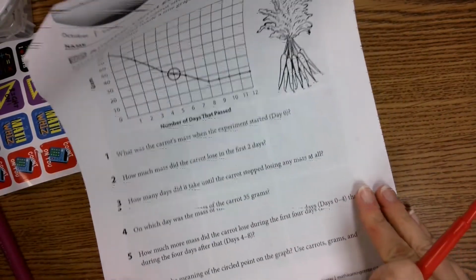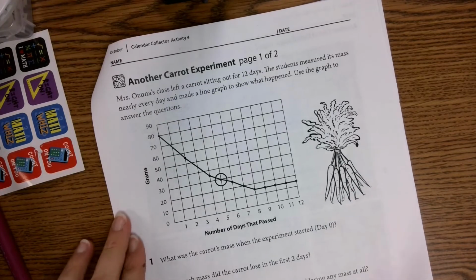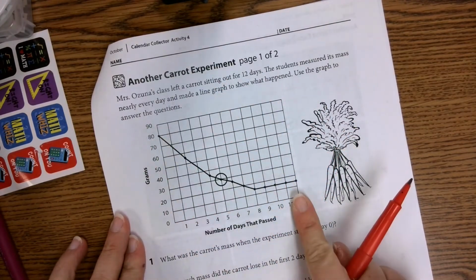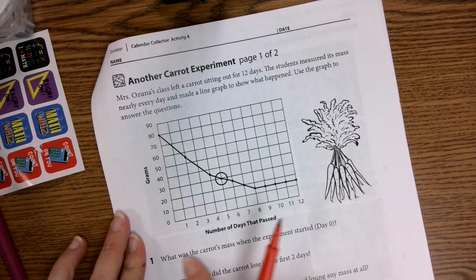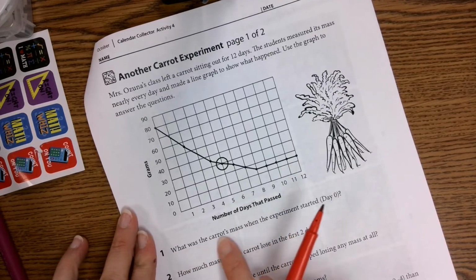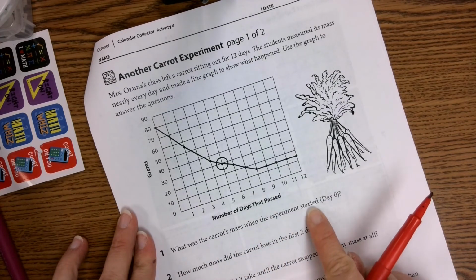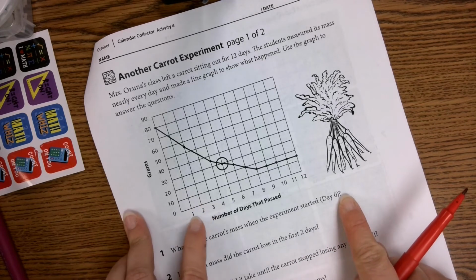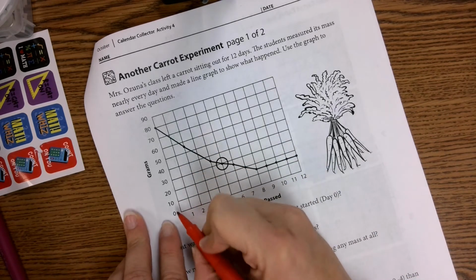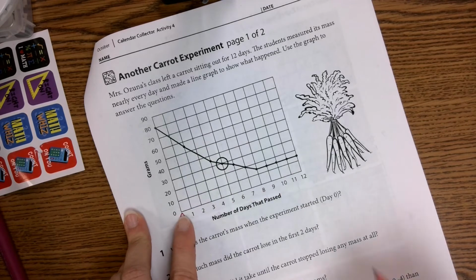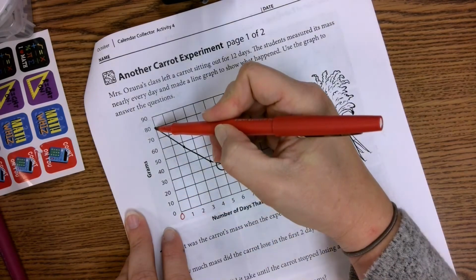On page 13, so here's page 13, you're going to be looking at this graph to figure out the information. So it wants you to answer all the questions. So it says, what was the carrot's mass when the experiment started? So day 0. Well, here we see that there's day 1, so that means here is day 0. So at day 0, what was the carrot's mass?